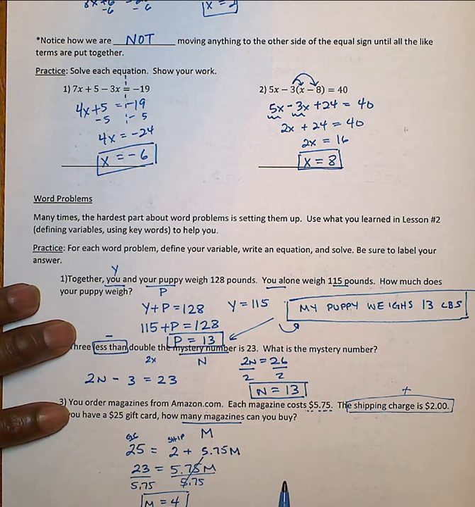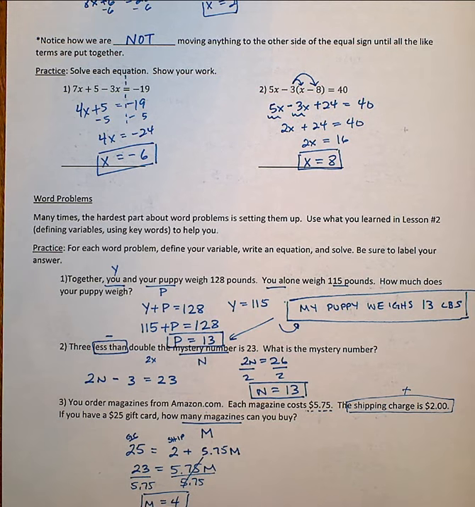Alright? Alright, so what we did, we solved equations. Solved for variables, used the distributive property. We also set up equations to solve.